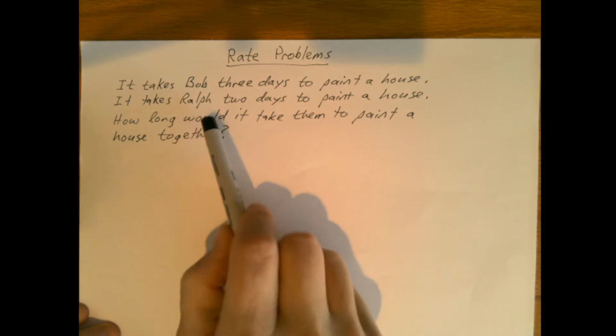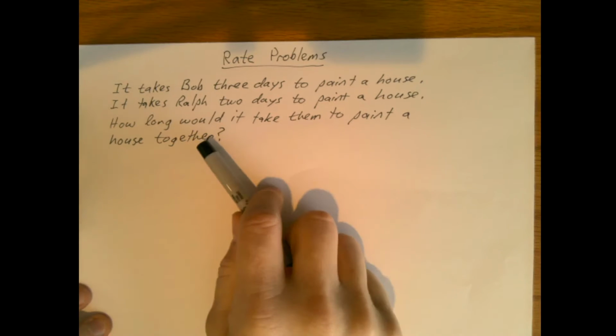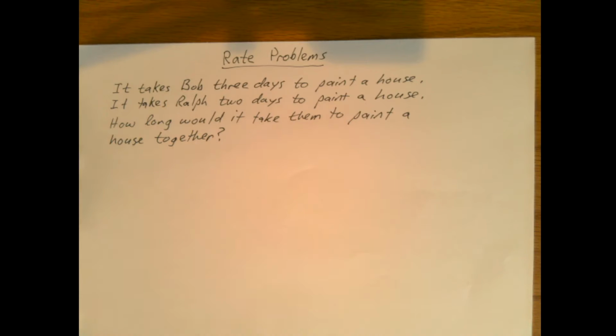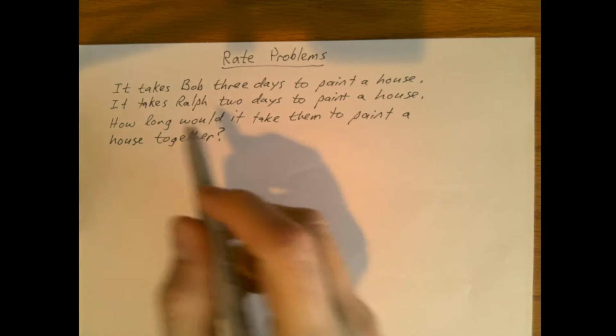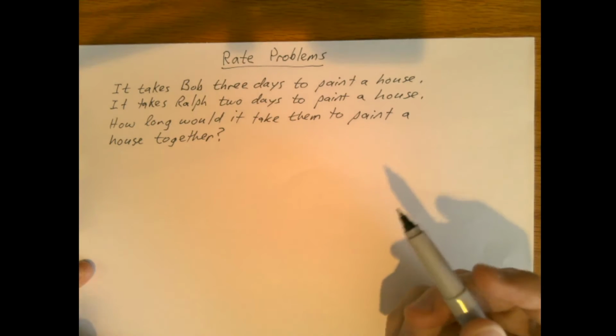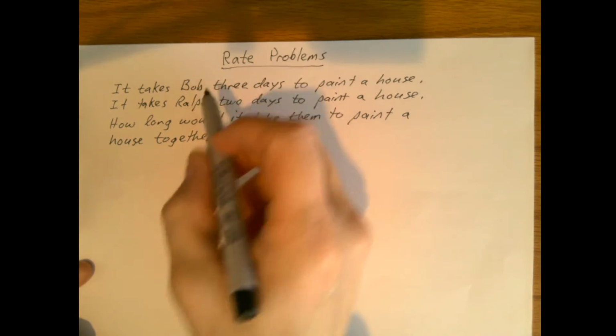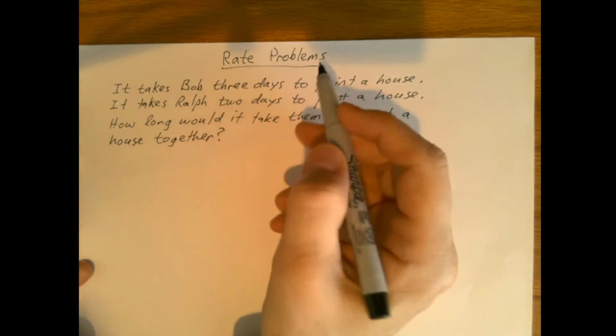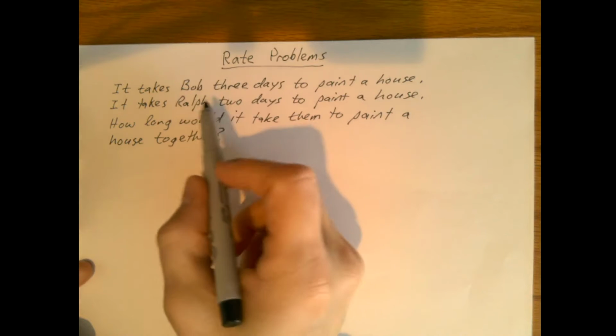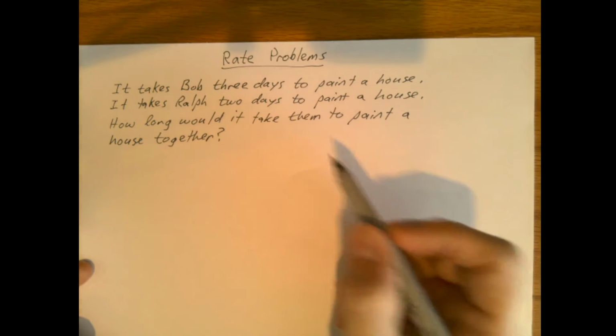Before we answer the specific question though, let's try to better understand the problem. So in a previous video, I talked about the things that I would do to try to understand word problems. Now this particular type of word problem is called a rate problem. And the reason why is because we're given these rates at which they can operate.